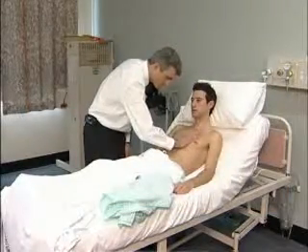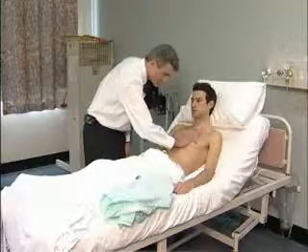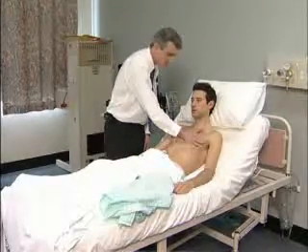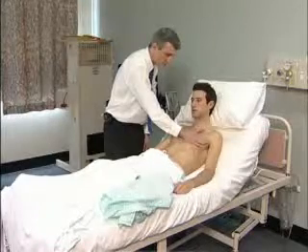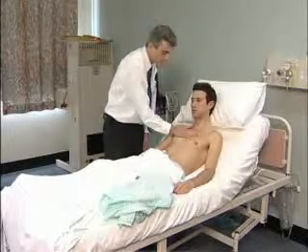It is worth spending some time on this important part of the examination. Palpation to the left of the sternum is performed to feel for a parasternal impulse. The hand then feels over towards the apex and at the base of the heart for the presence of a thrill, which is a palpable murmur.